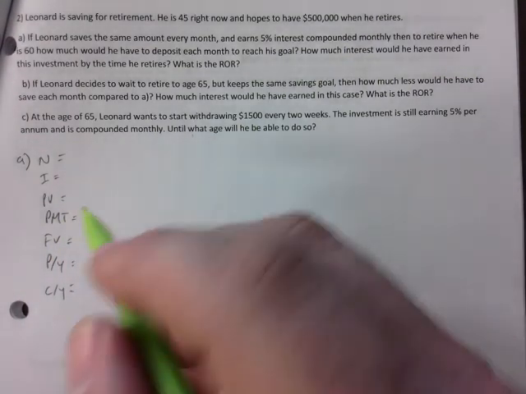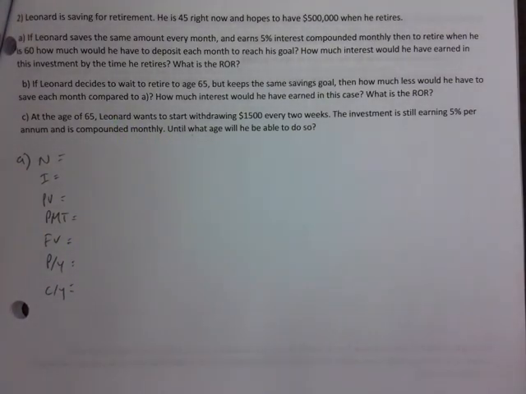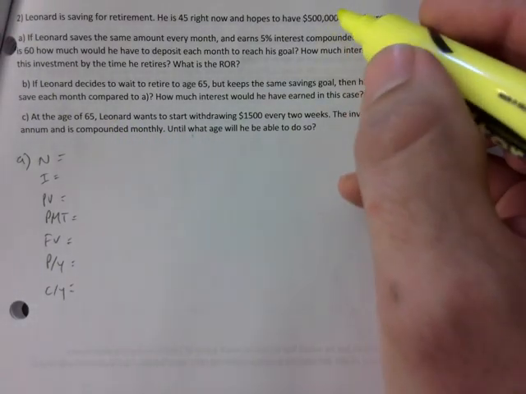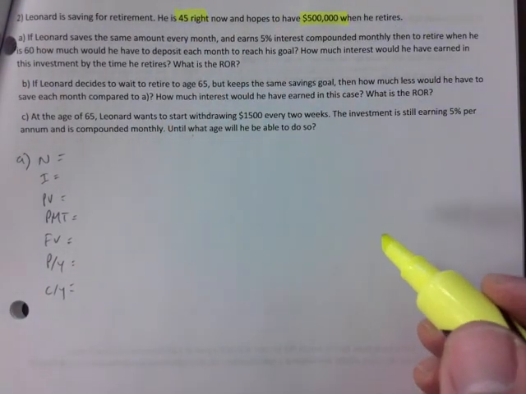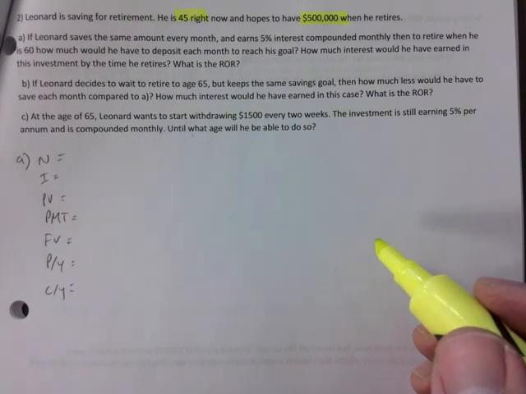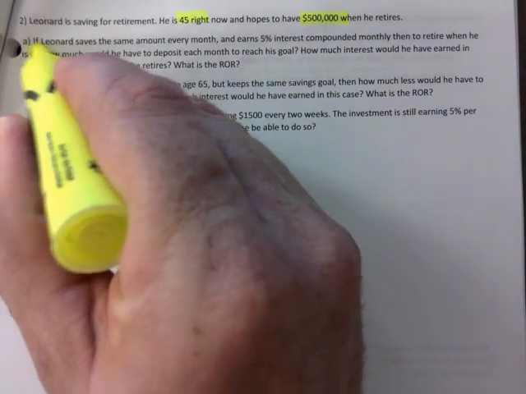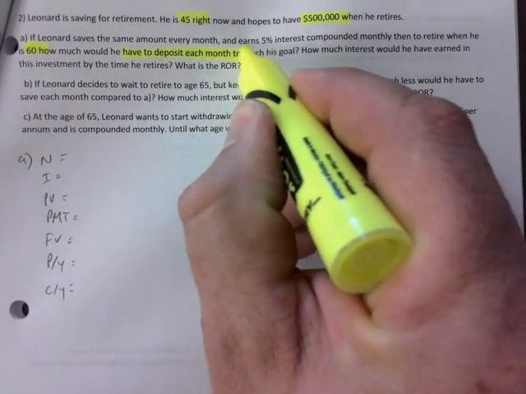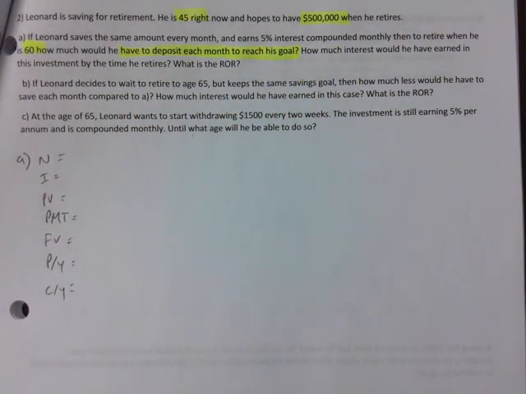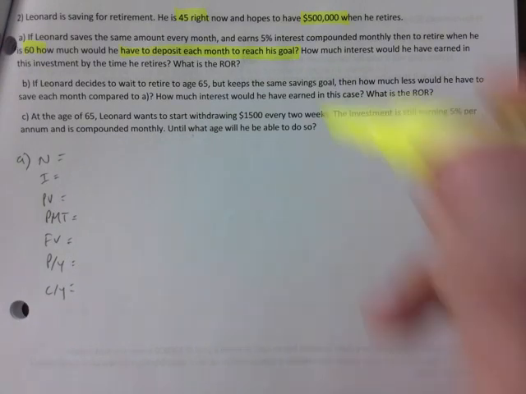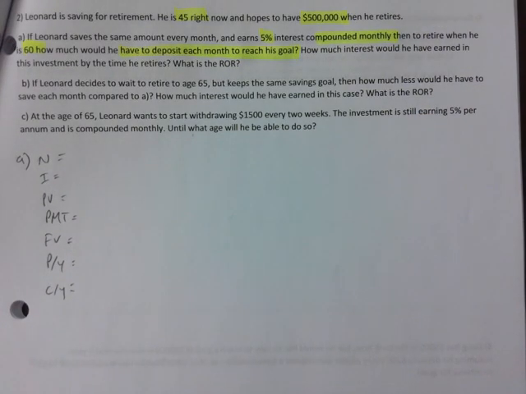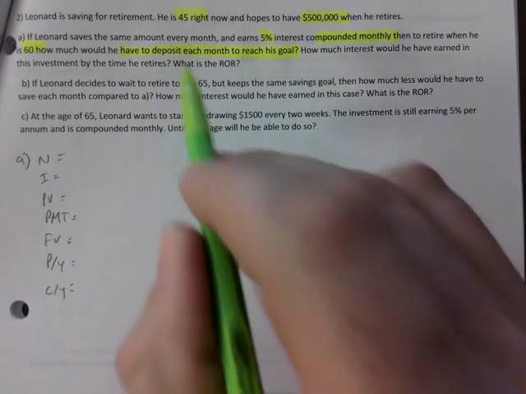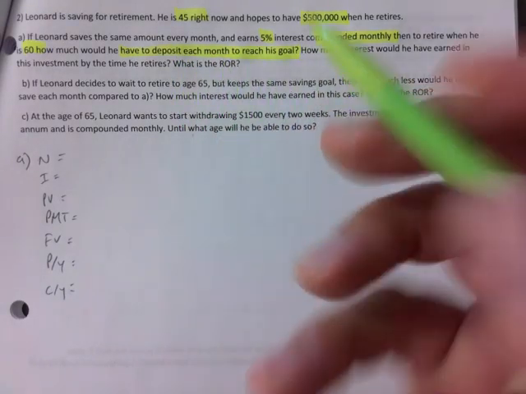So in this case, we want 500,000 when we retire, starting at the age of 45. It says if 60 is your goal, how much would you have to deposit each month to reach that goal? We know that the interest is 5% and it's compounded monthly. And we're also told that our payments are monthly as well, so they are going to be the same.